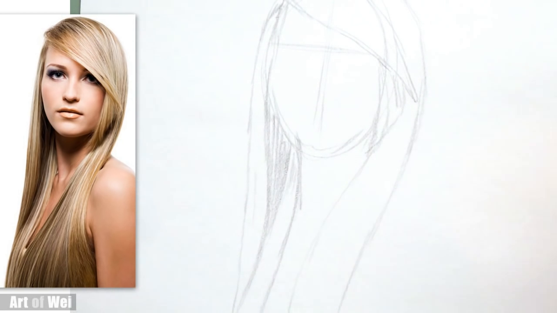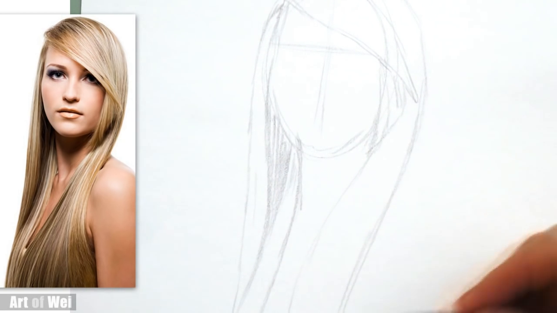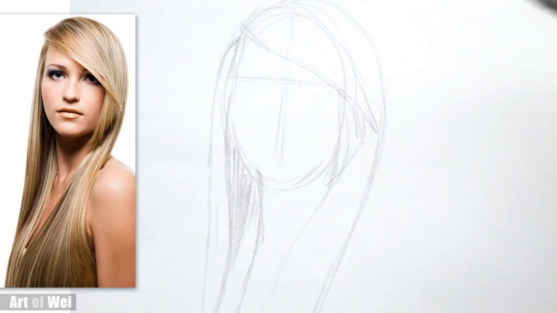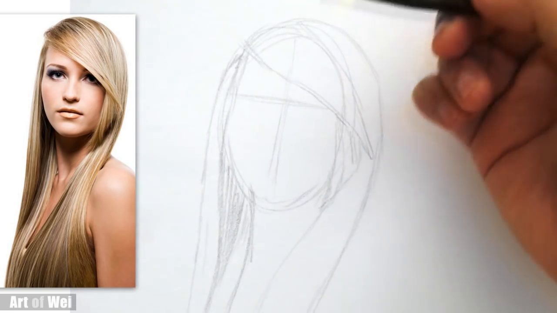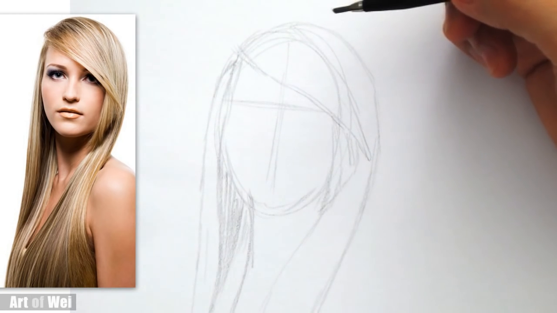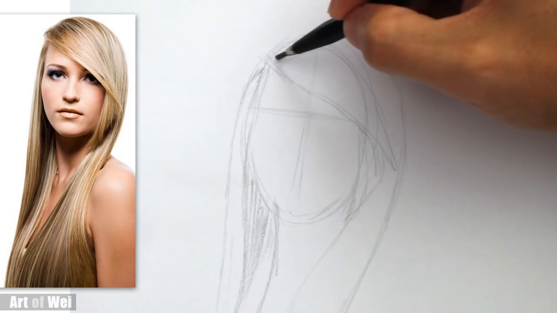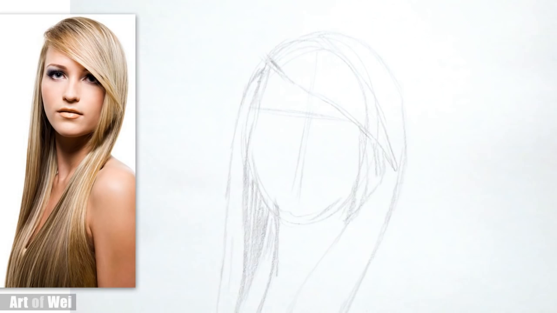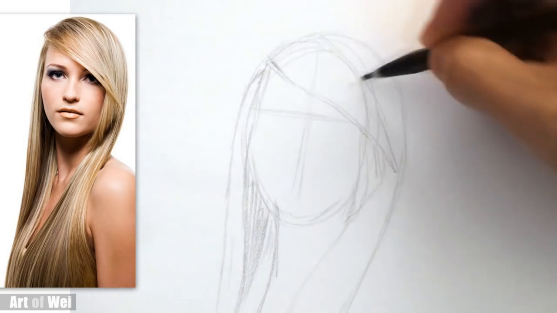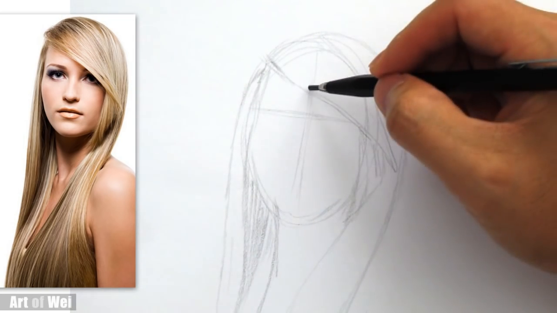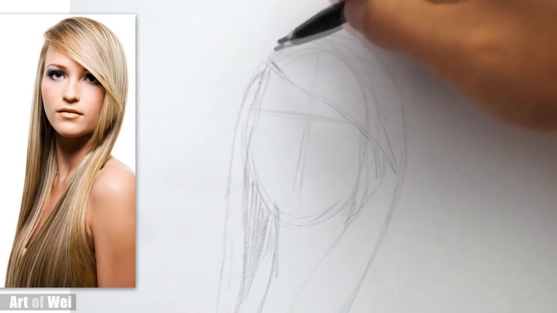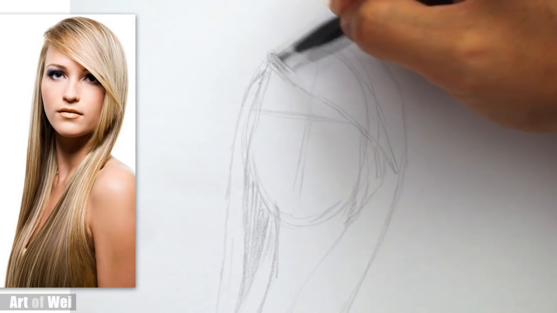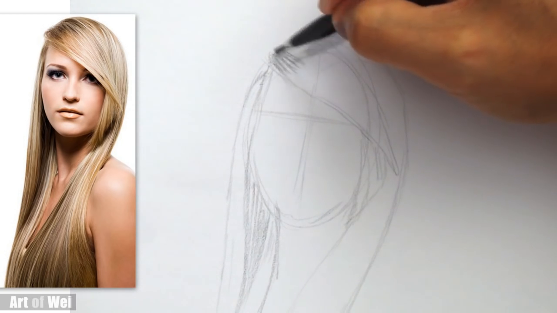And so once we have this, we can start shading. And it's actually quite simple, so let me just do it real quick. I'm using a 4B mechanical pencil. So very typical. All right. If you look at her hair, her highlight is right around here because the light is almost straight on. So this part right here, you can see it's darker. So I'm going to start shading this part.